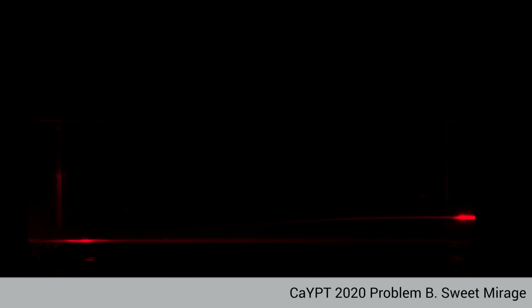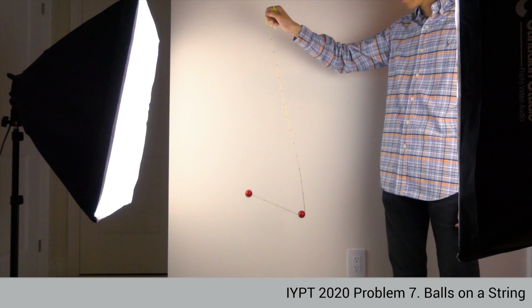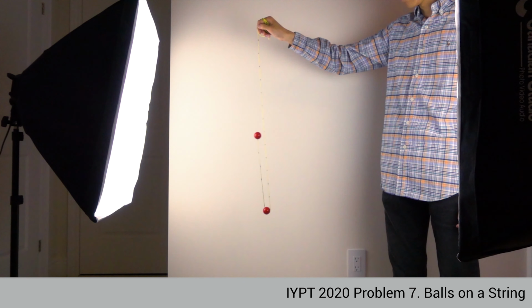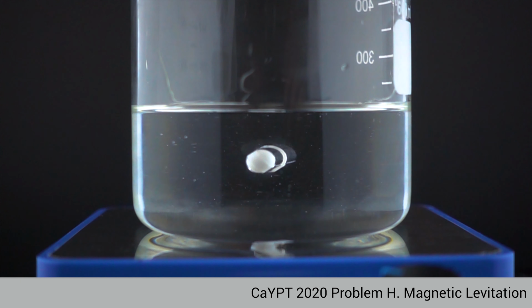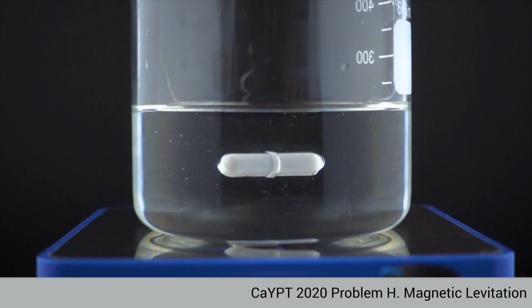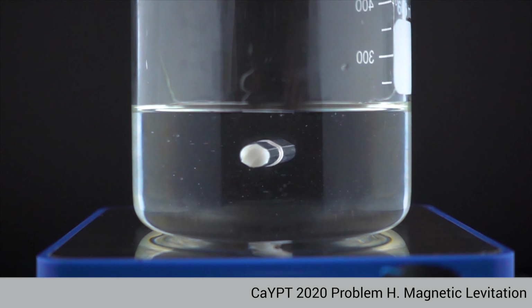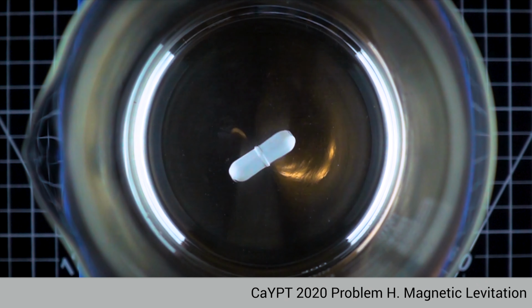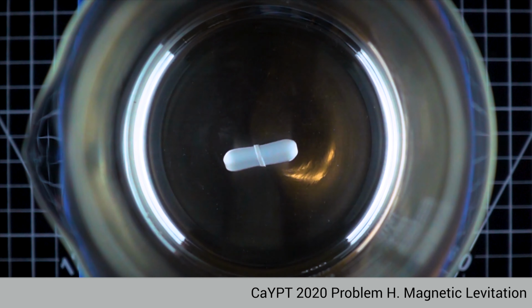The CaYPT organizing committee selects the problems using 3 criteria. We want the problems to be viable, accessible, and engaging. The CaYPT problems and the corresponding phenomenon should allow for conclusive results. They can be tested with easily obtainable material and equipment, and will spark students' curiosities. The list of problems can be found at the CaYPT website. We have also filmed video demonstrations to serve as a reference for the students, the teachers, and the jurors. These can be found on our YouTube channel. In fact, the footage that you have seen for the past minute is all from our YouTube channel.